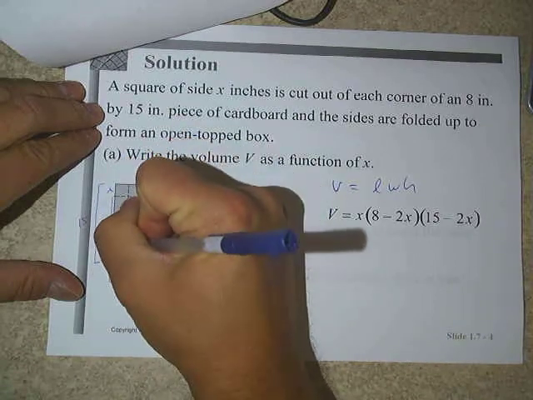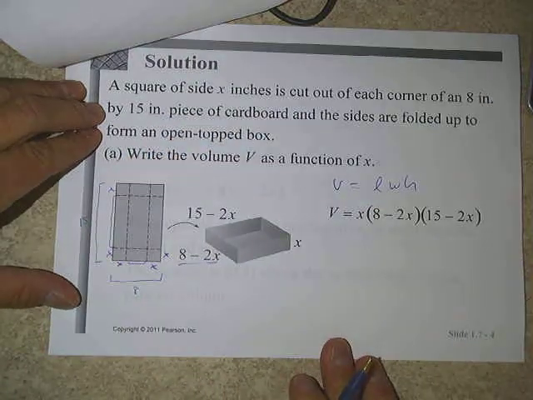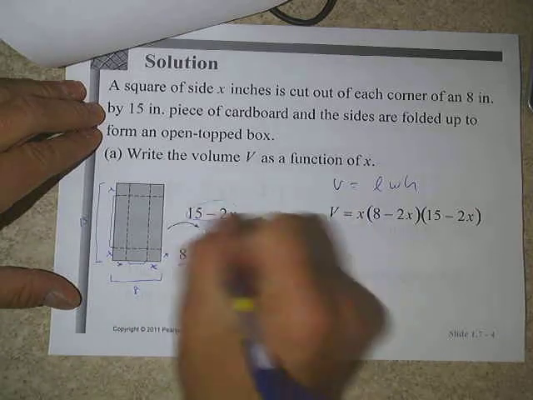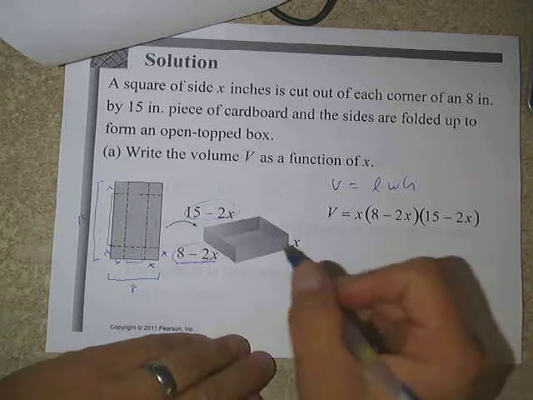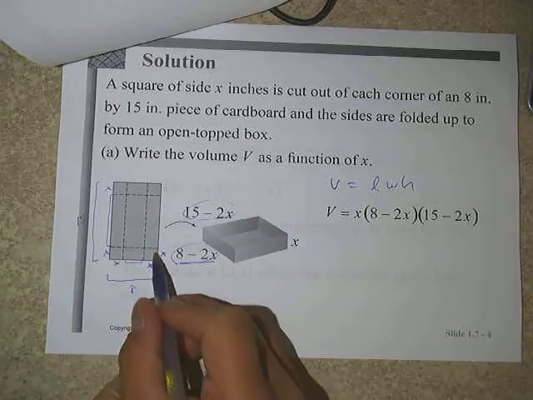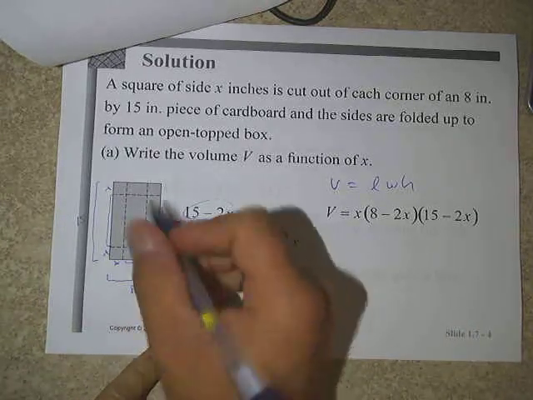True? Same thing here. This ultimately started out at 15, but we cut out x and we cut out x. So what's this new part right here that's going to be the other side of the box? It's going to be 15 minus 2x. So there's our two dimensions for the length and width, if you will.